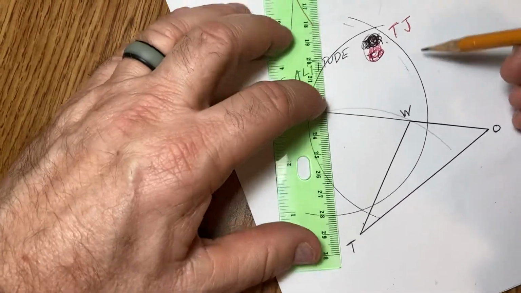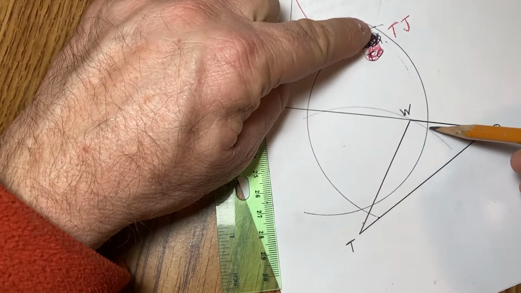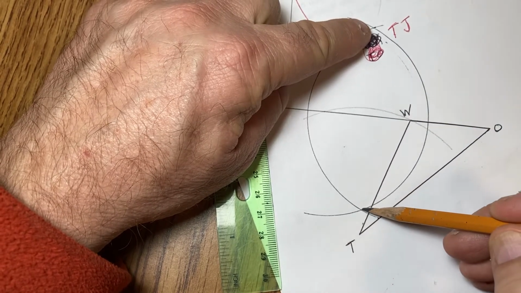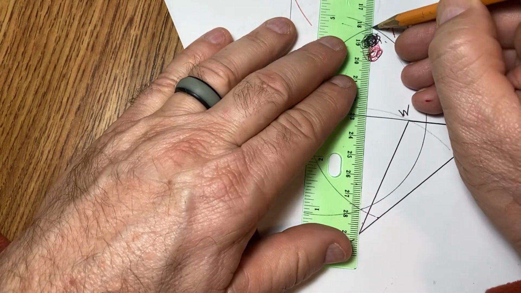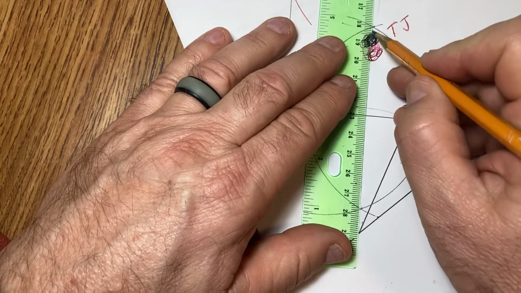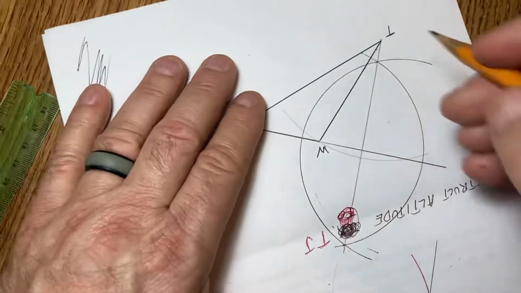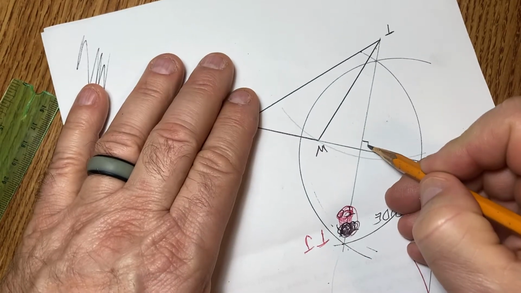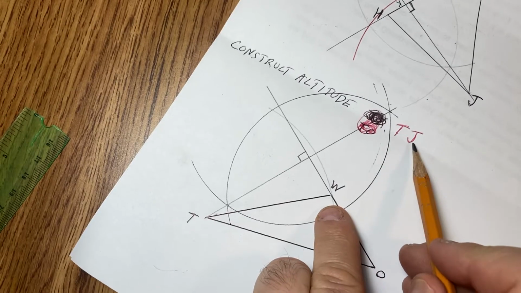Draw a line segment between the intersection of the two arcs. One intersection is right there. The other intersection is right there. So it should go right through point T. There and there. Okay, there we go. There's T. Boom. Perpendicular. That's an altitude, and we label it TJ.